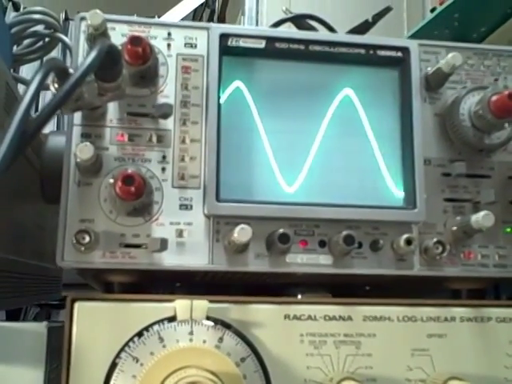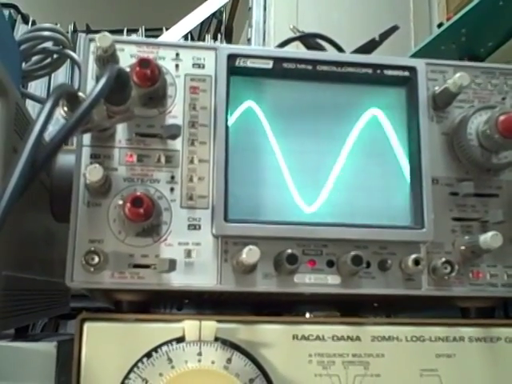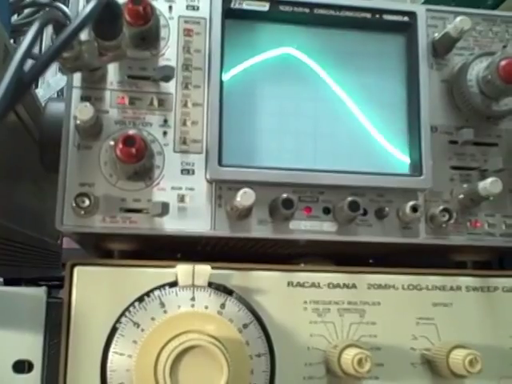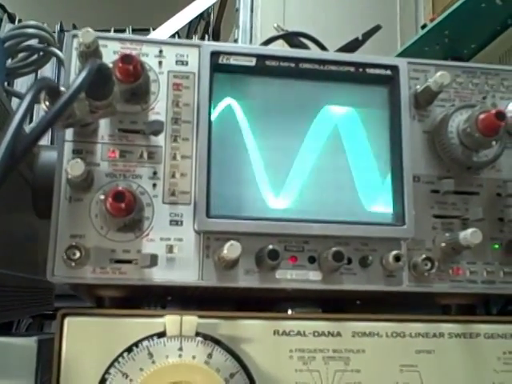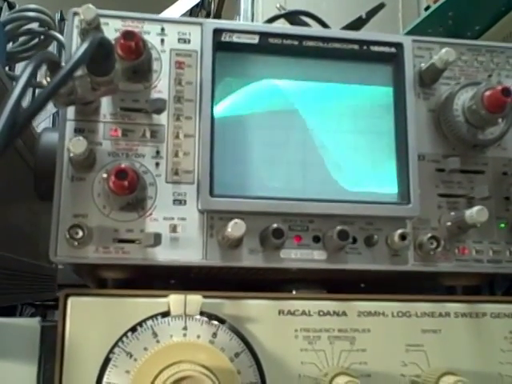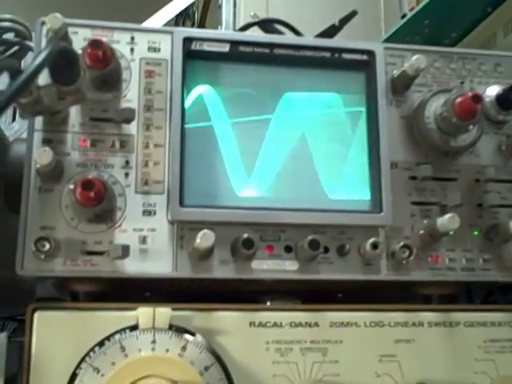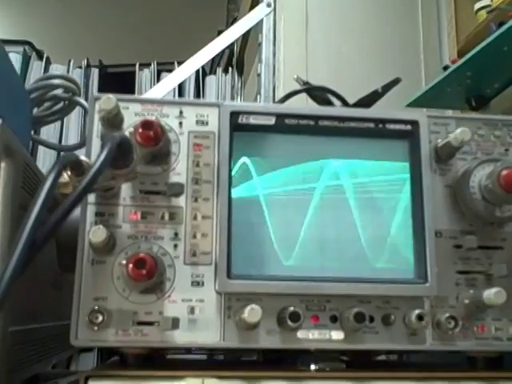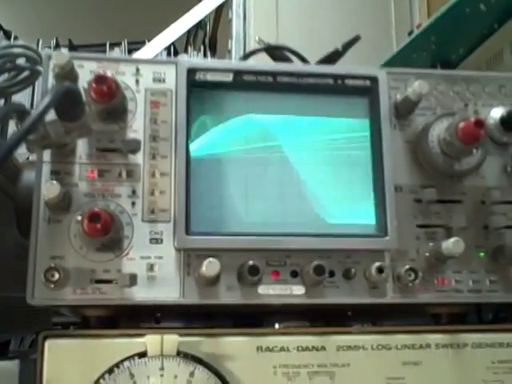Now let's sweep a little bit faster. Now, one of the things I want you to notice as I'm sweeping is the envelope of the amplitude doesn't change. And if it does change, it's very, very imperceptibly.